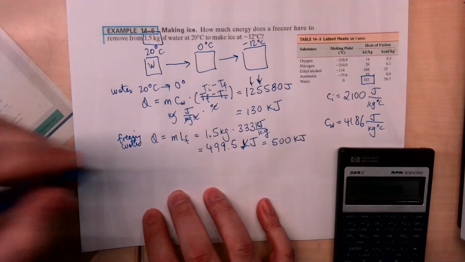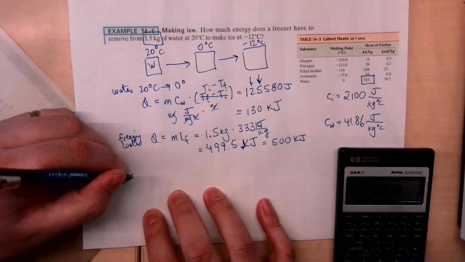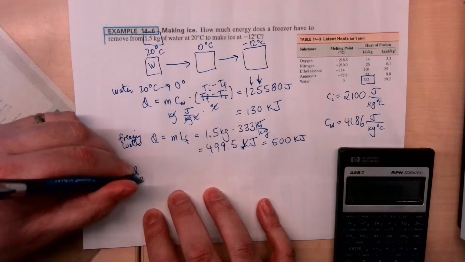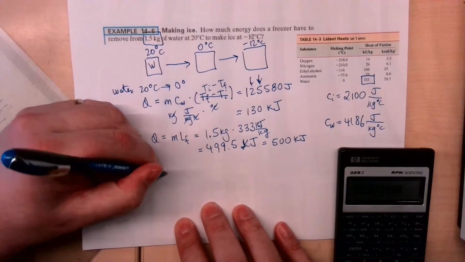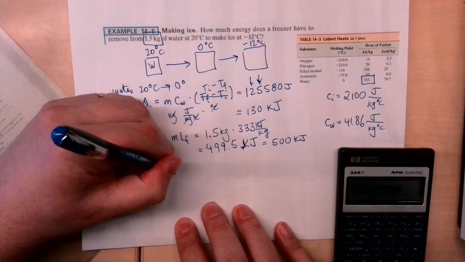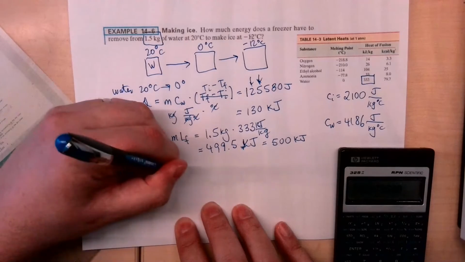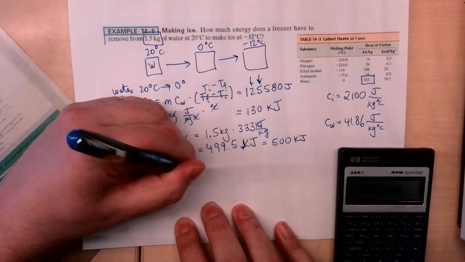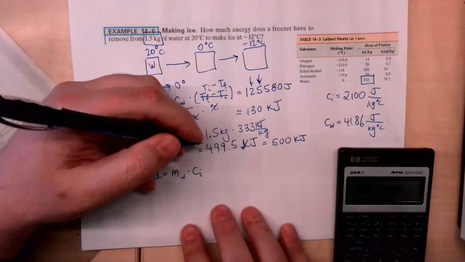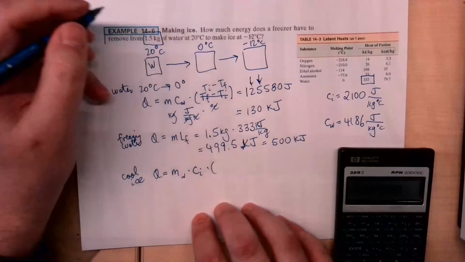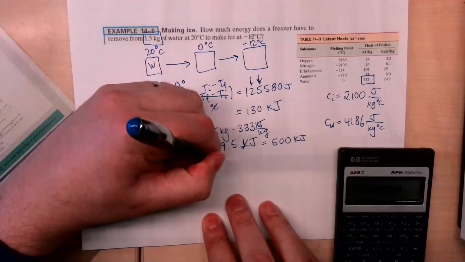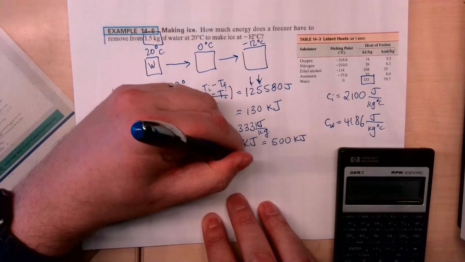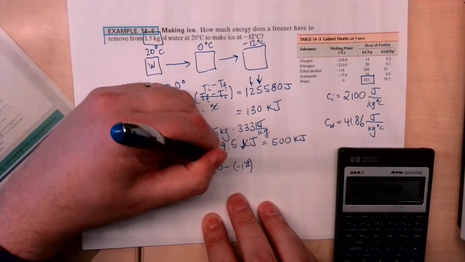And let's add that to the previous one. And then we're going to cool the ice. We have to cool the ice down to minus 12 degrees. So how much heat do we have to take out? That's going to be the mass of the ice, which happens to be the same as the mass of the water, times the specific heat of the ice, that's the one we got here, times the change in temperature. Well, we started at 0, and then we subtract negative 12, so it's 0 minus negative 12 degrees Celsius.